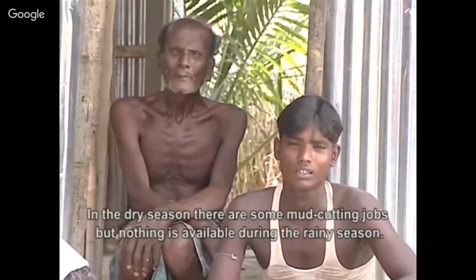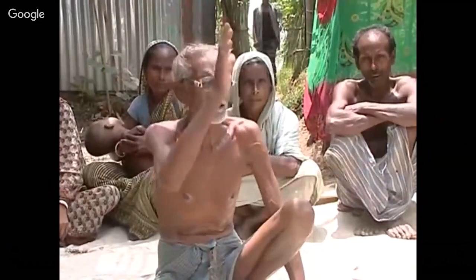The rains have started to fall, and the water level continues to creep up on the village's small raised hathi. For now, there is plenty of food to eat, as the harvest season has just passed.